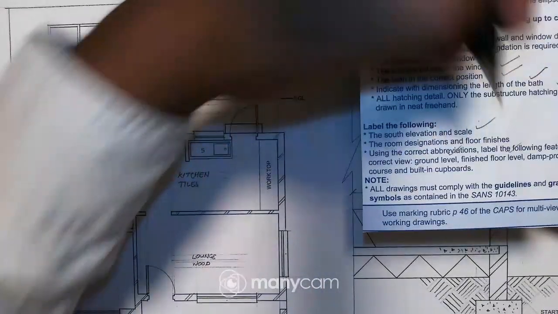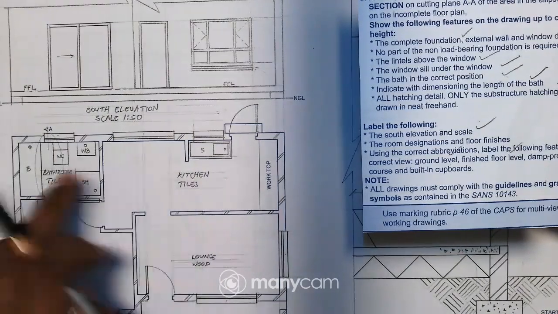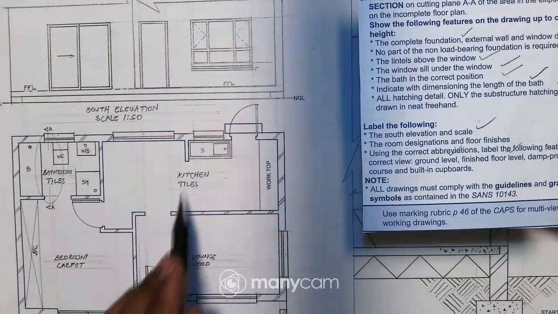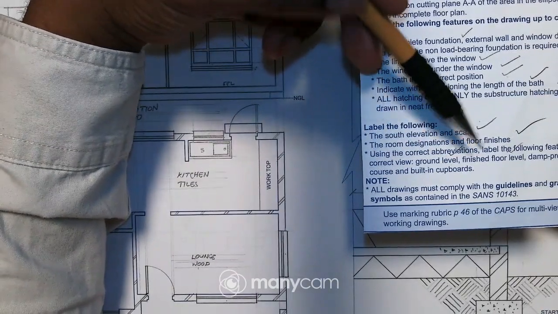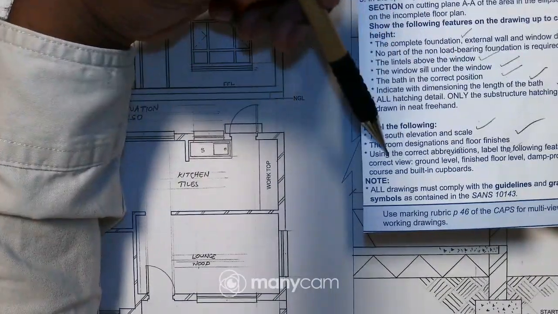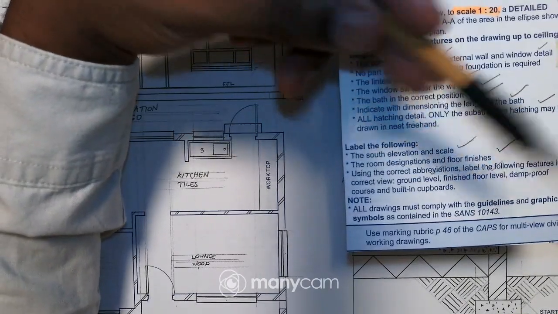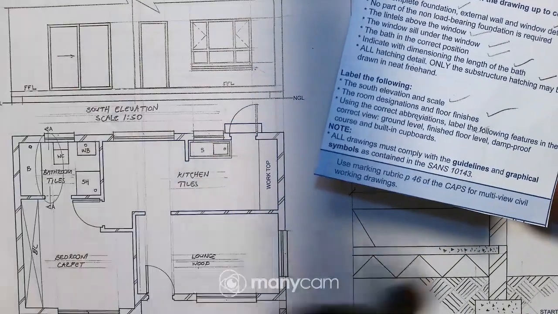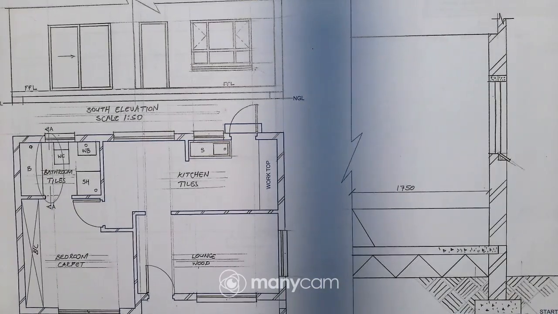I can mark that off. The room designations, the rooms are obviously, and the floor finishes indicated. Using the correct abbreviation, label the following features. So I'll have to label the features now on my sectional elevation, right?